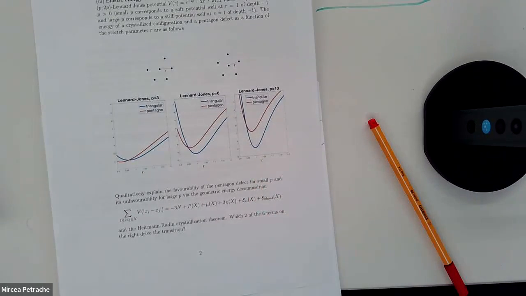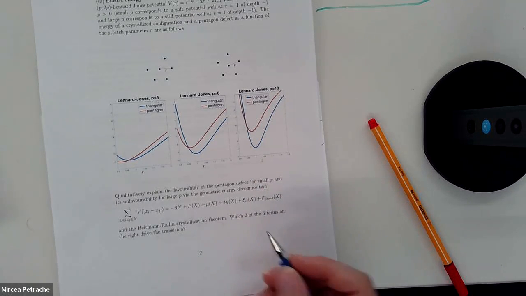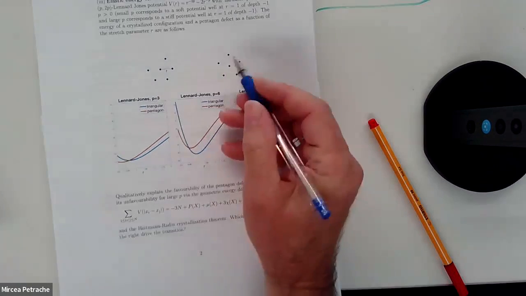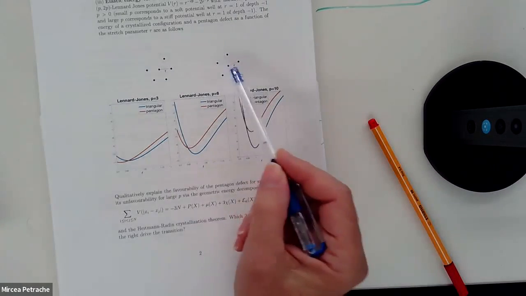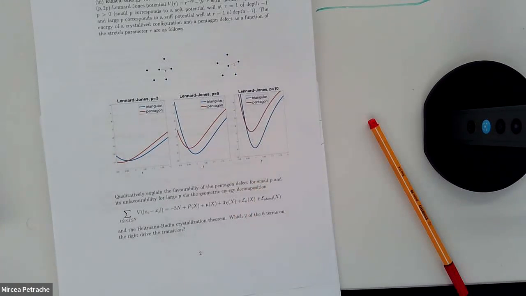But I think the energy decomposition is still useful, because you can now nicely see the competition here between, yeah, I don't want to tell you which 2 of the 6 terms drive it, but I think Ed probably knows it's elastic energy versus perimeter. Right? You have fewer boundary edges, but you pay with elastic energy.